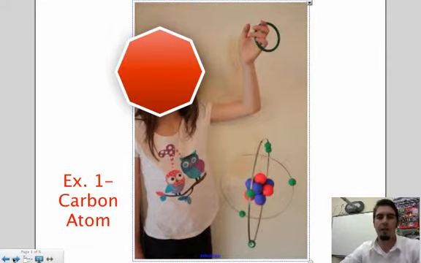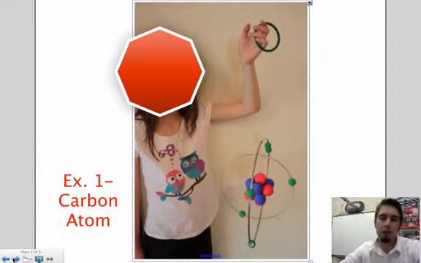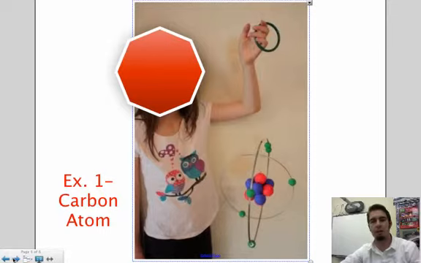Well, first of all, I had to block out her face because I don't know who she is and I don't want to get in trouble. But for the most part, she has made a model atom, and from the looks of it, it looks like a carbon atom. It's got 6 electrons, so that means it has 6 protons. She made it out of foam, and she's hanging it by wires, giving it that kind of orbiting look, which is perfectly fine. It has the correct number of neutrons, correct number of electrons, and correct number of protons, which identifies what atom it is. This is example 1. This is a carbon atom.